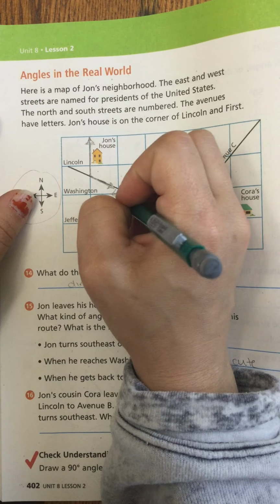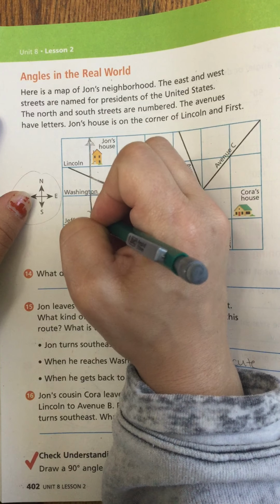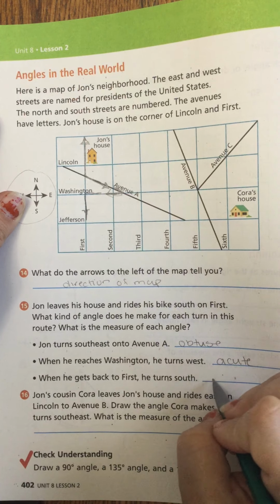When he gets back to First, he turns south. So then he keeps going, and all of a sudden he's like, "Ert!" So what's this right here? Good job. That is right.